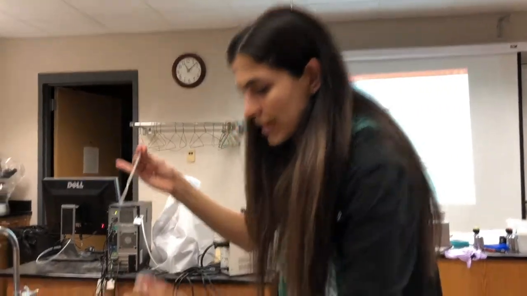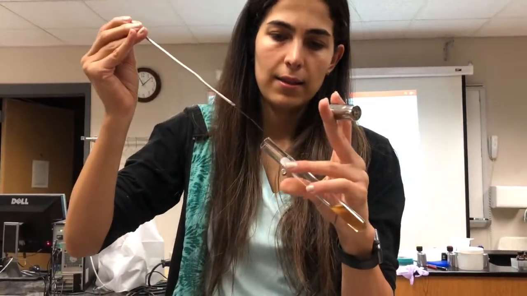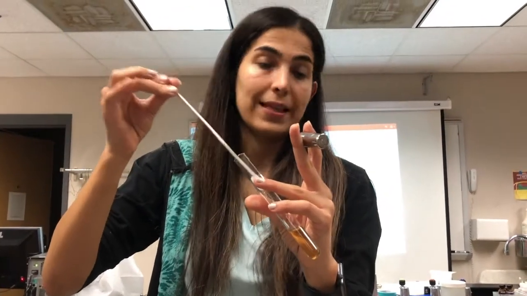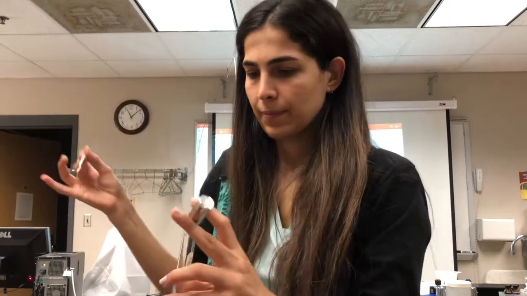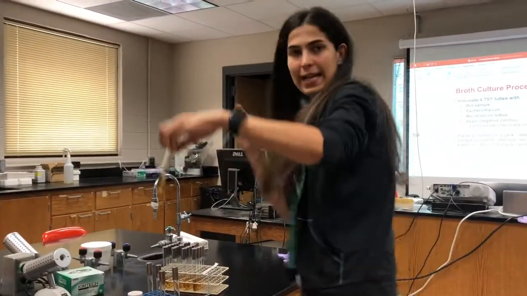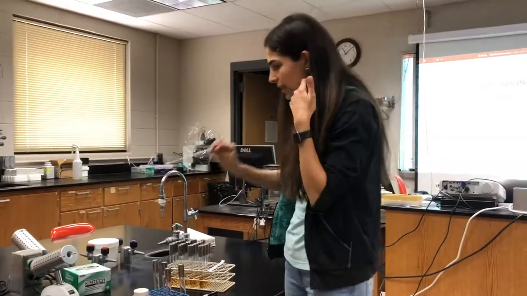And then transfer to a new environment like this. That's it. Okay, that's cool. Then this is the next sample. We will put it in the coffee can.